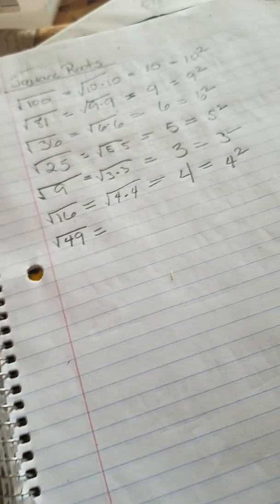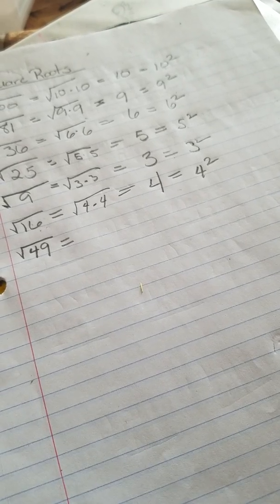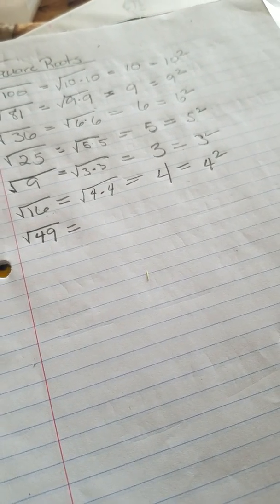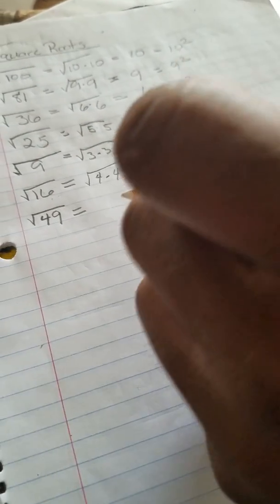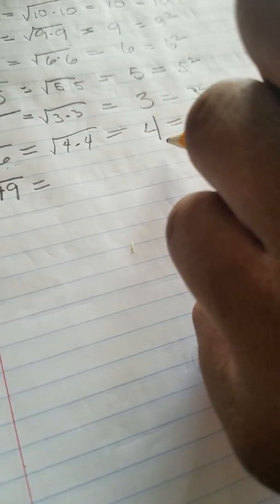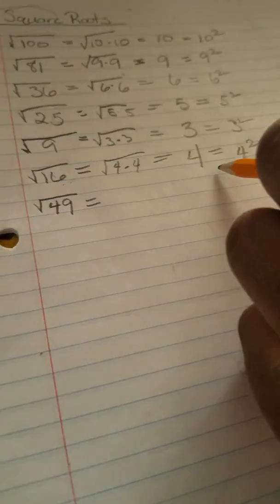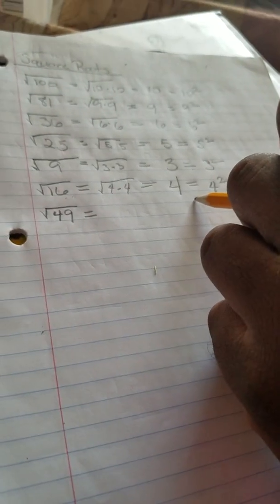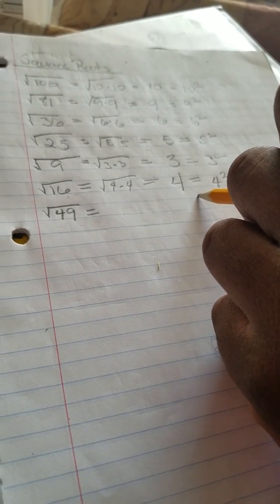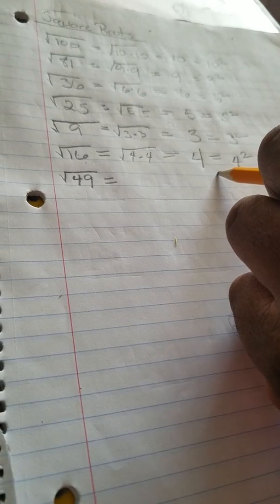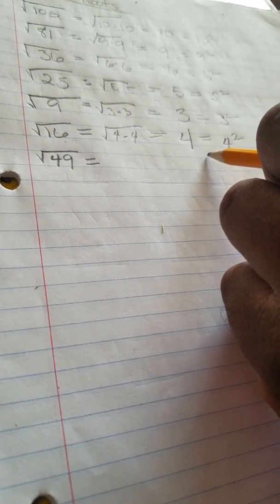It's okay. The square root of 49. Can you see it real good? Okay. All right, keep it right there. What about the square root of 49? Go ahead, AJ. Square root of 49. Come on, just say it. Don't second guess yourself. What number times itself equals 49?